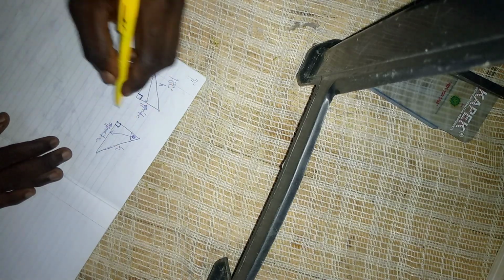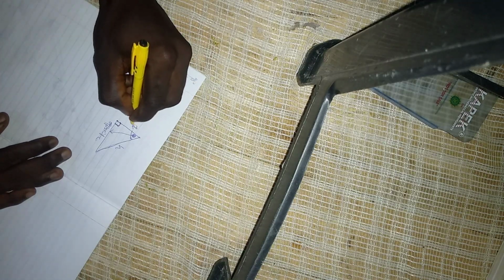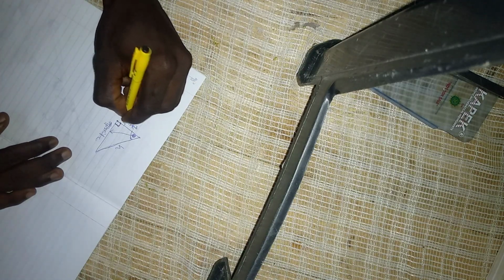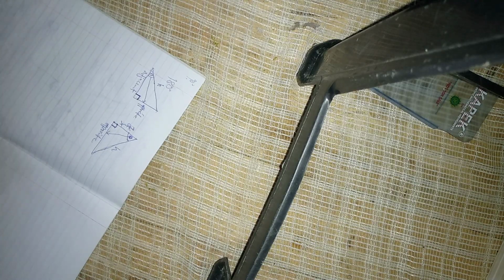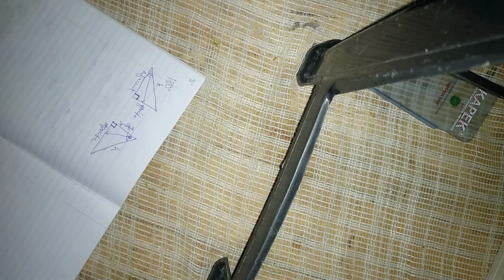Then it is left with adjacent, so here is adjacent. So you see, we always use the angles to indicate where we can call adjacent or the opposite. The hypotenuse is always the longest one. So we should take note.